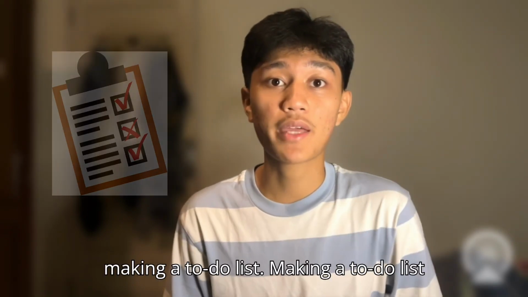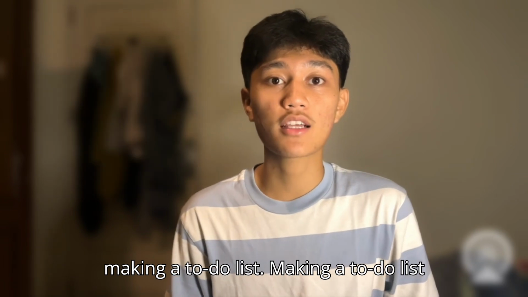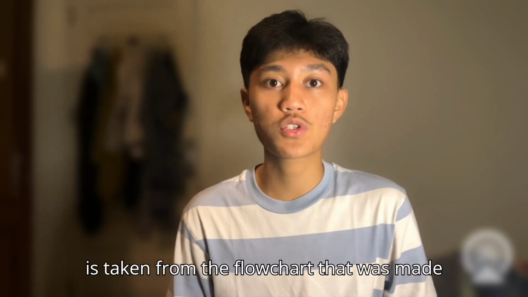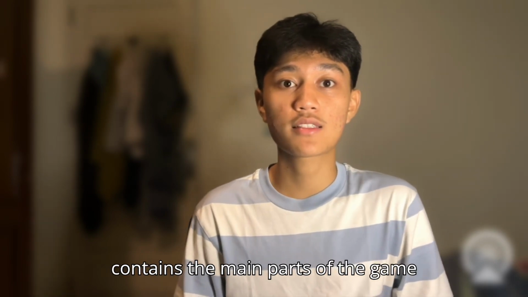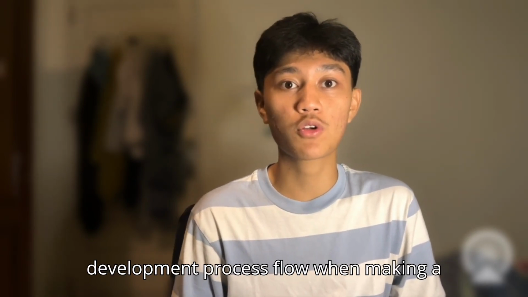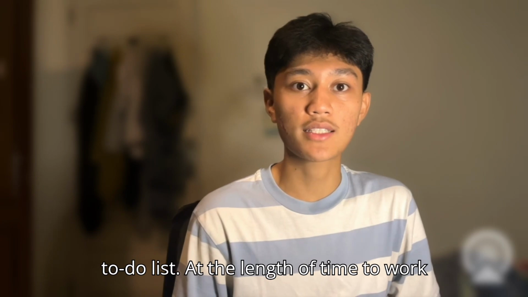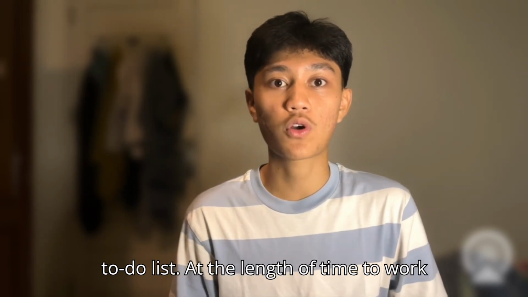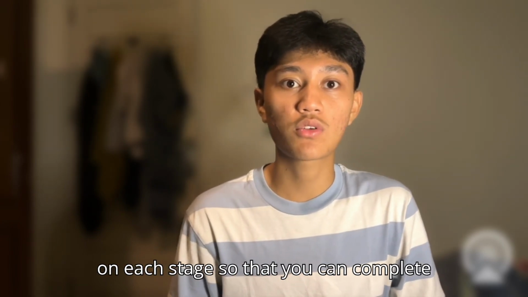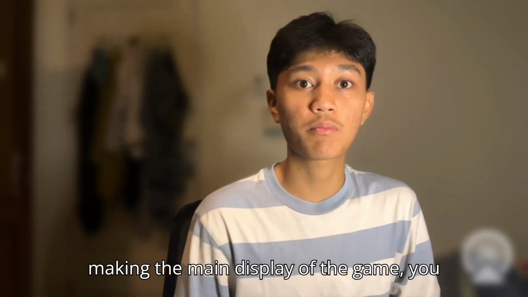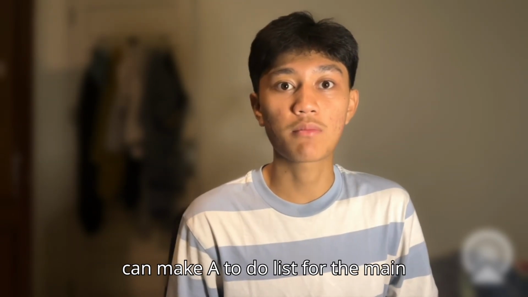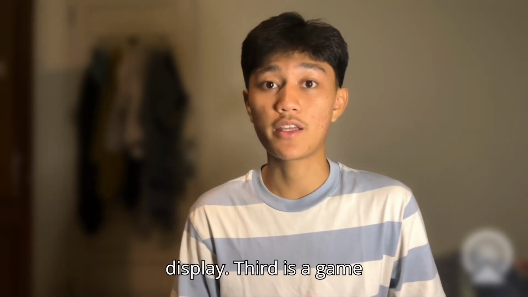Second is making a to-do list. Making a to-do list is taken from the flowchart that was made earlier. This to-do list contains the main parts of the game development process flow. When making a to-do list, add the length of time to work on each stage so that you can complete the game on time. For example, if you are making the main display of the game, you can make a to-do list for the main display.